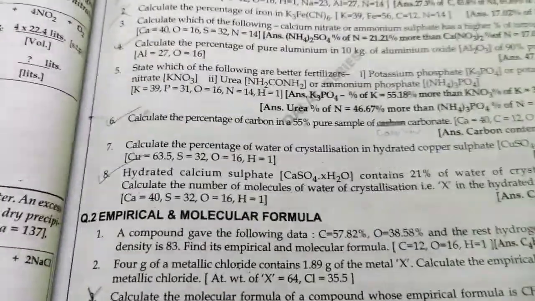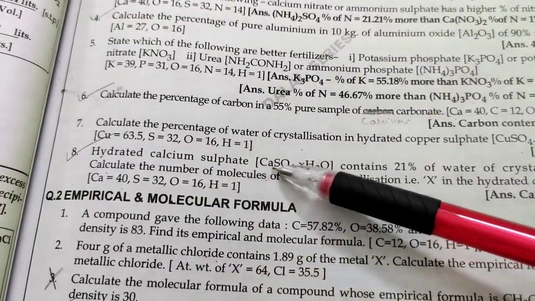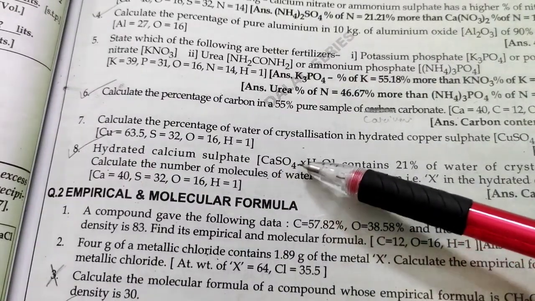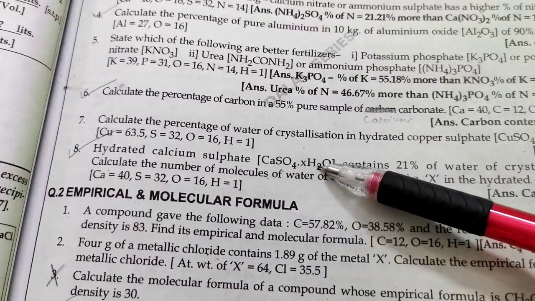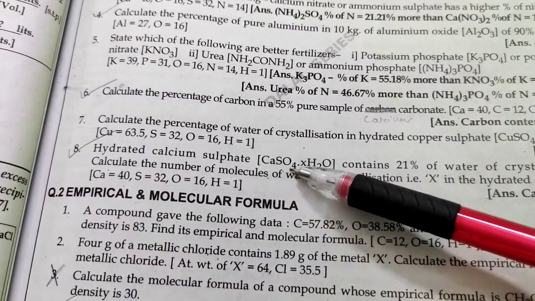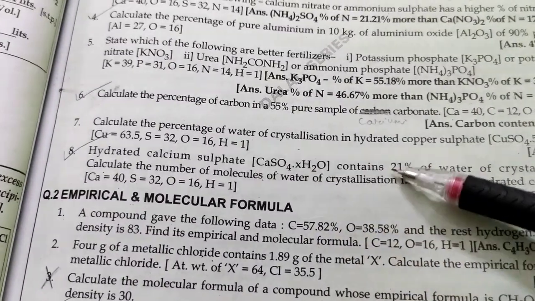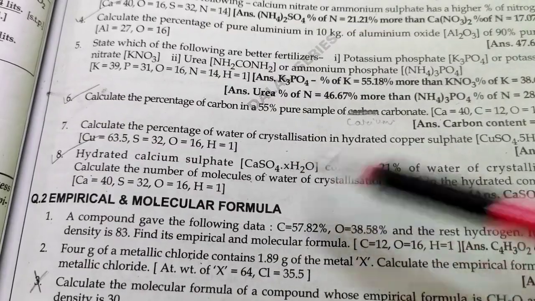And now the eighth sum. Hydrated calcium sulfate, CaSO4.xH2O. x is an unknown variable, so we don't know how many molecules of water of crystallization are associated with each molecule of calcium sulfate. But we do know the percentage is 21%. So let's find out the number of molecules here.